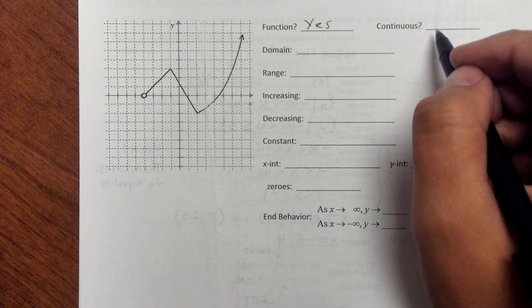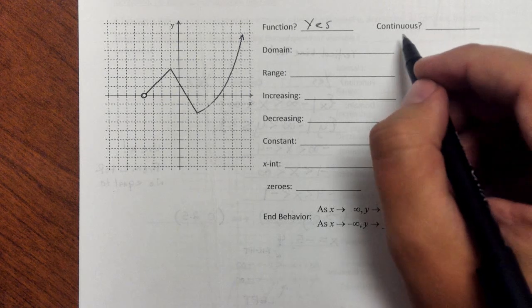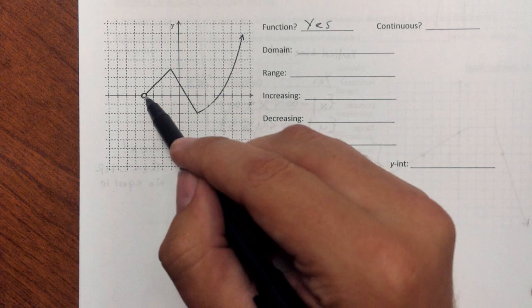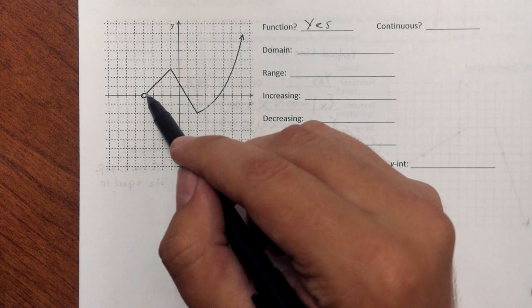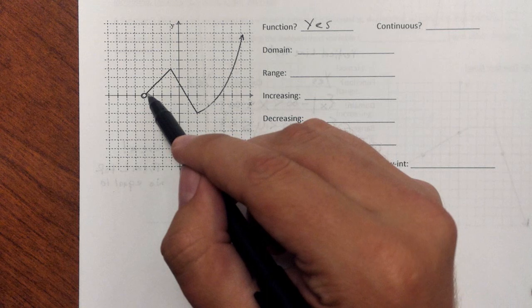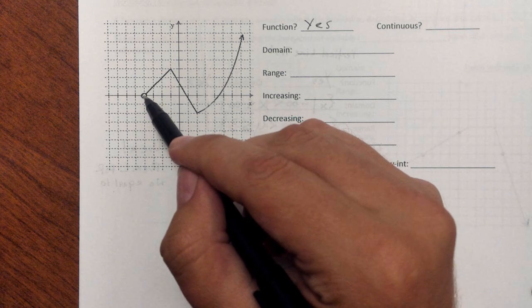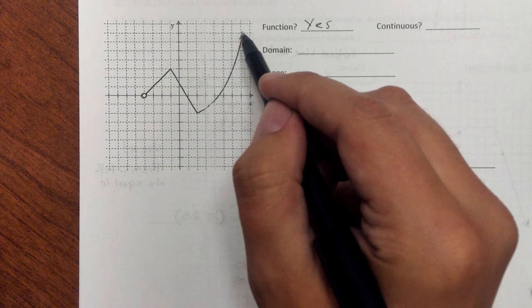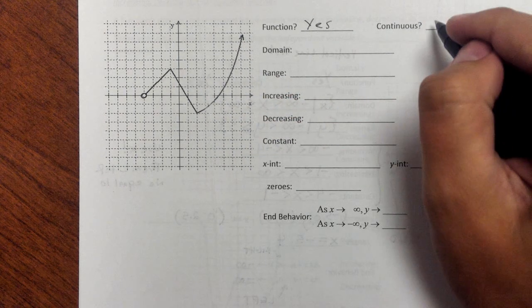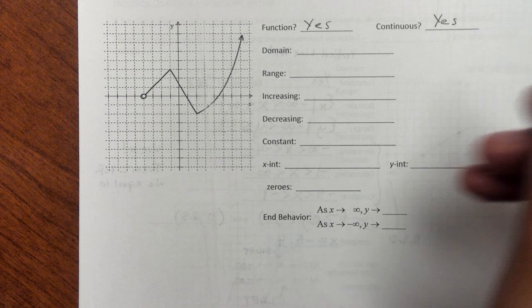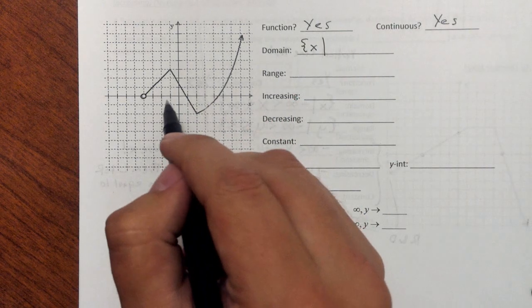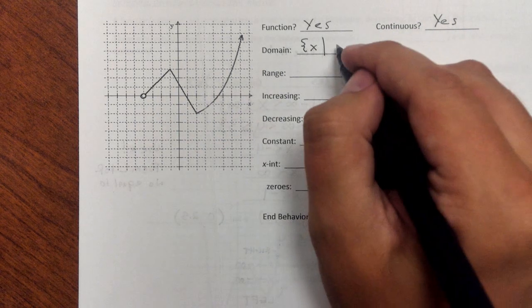Is it continuous? Well, it is continuous. Remember, continuous means that it can be drawn without picking up your pencil. So it stops over here, but that's fine. It's continuous because I can draw this by just plotting this open circle, making that curve, and then putting an arrow to end it. So yes, it is continuous. It is not discontinuous.